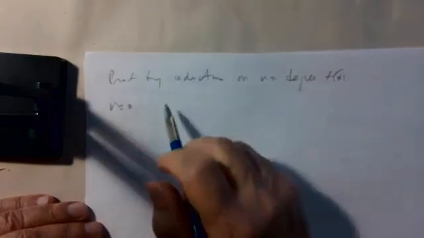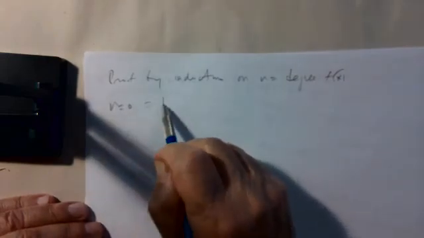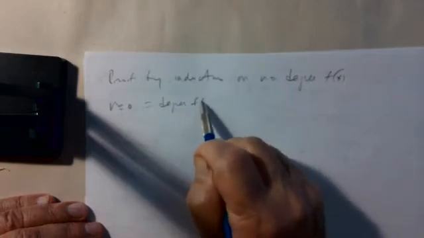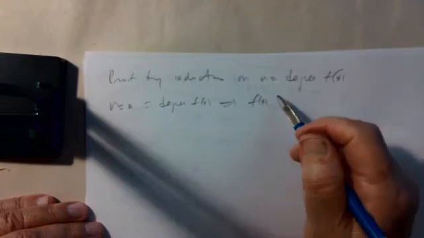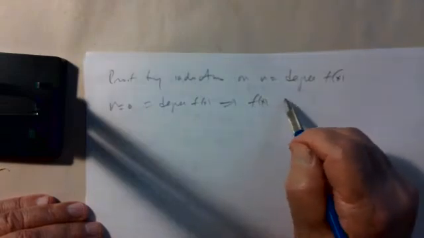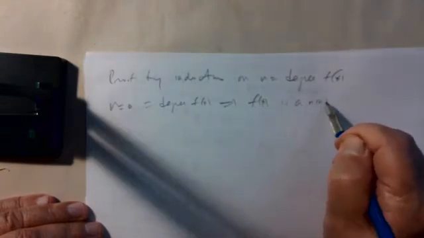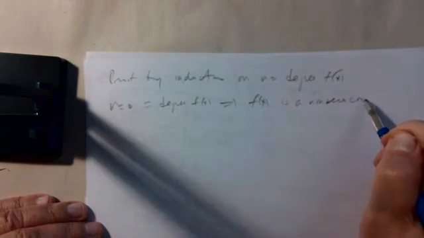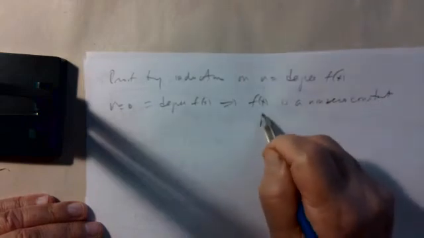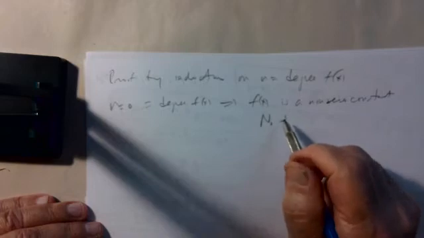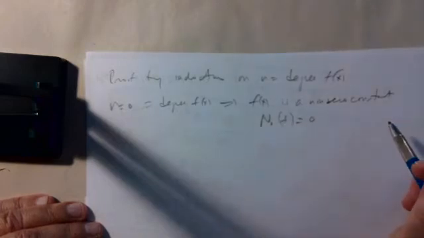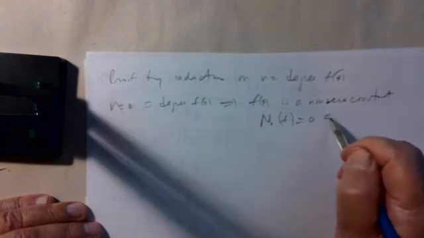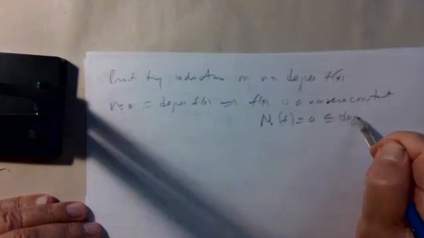If n is 0, which is the degree of f of x, then f of x is a non-zero constant. And the number of zeros of f is going to be 0, which is less than or equal to the degree of f.